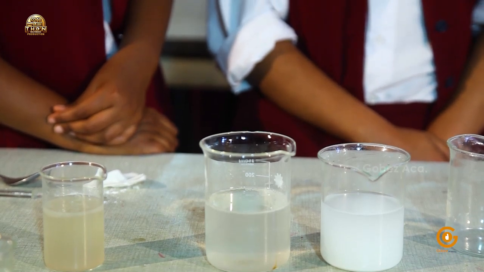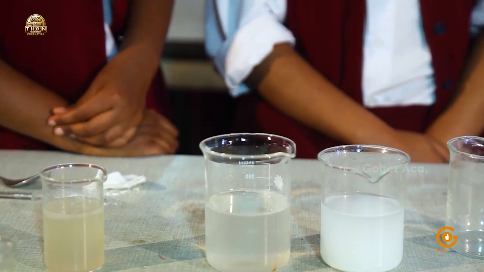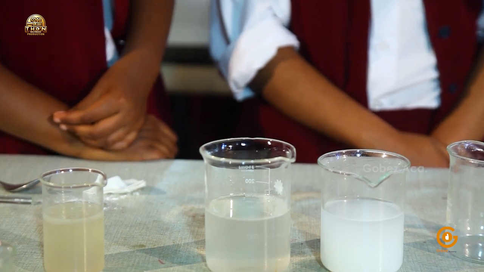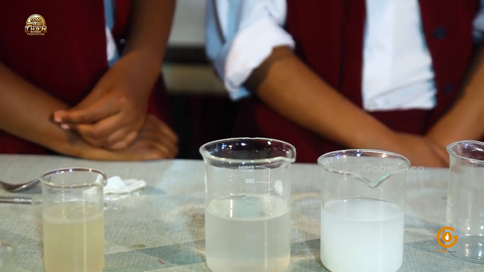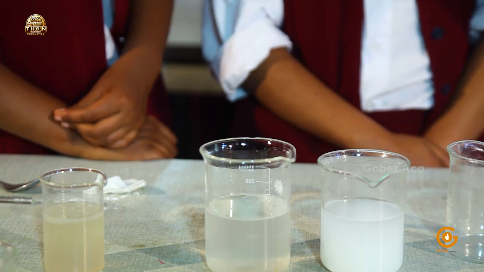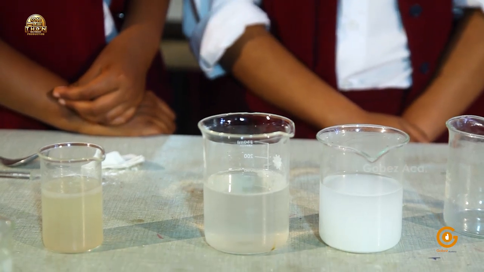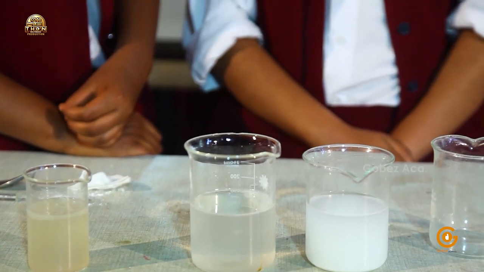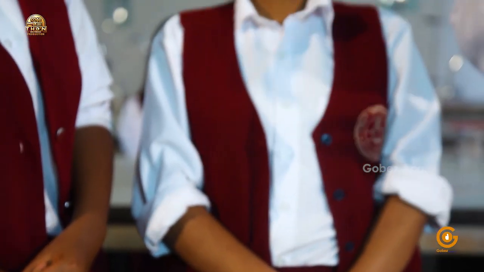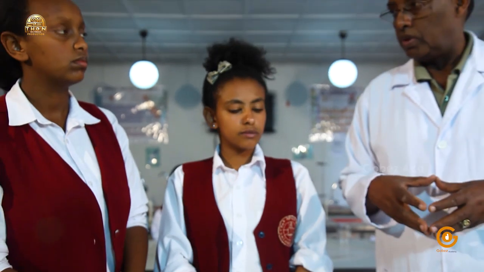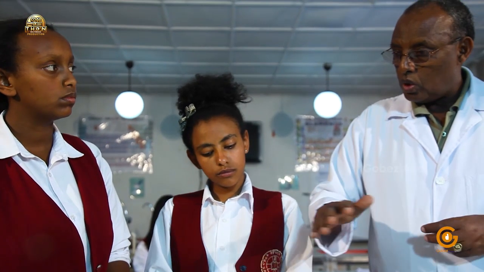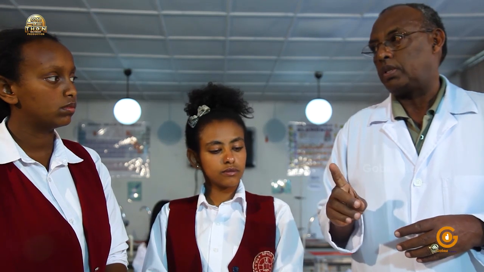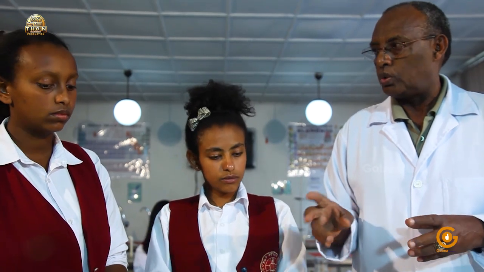So to wind up what we did today, we have seen factors like surface area, agitation or stirring, temperature, and nature of the substance affecting the solubility of a substance in a given solvent. What was common in all experiments today was the solvent. The solvent did not change.